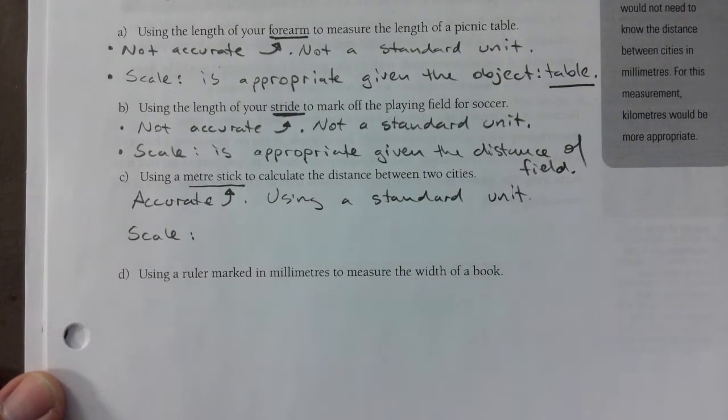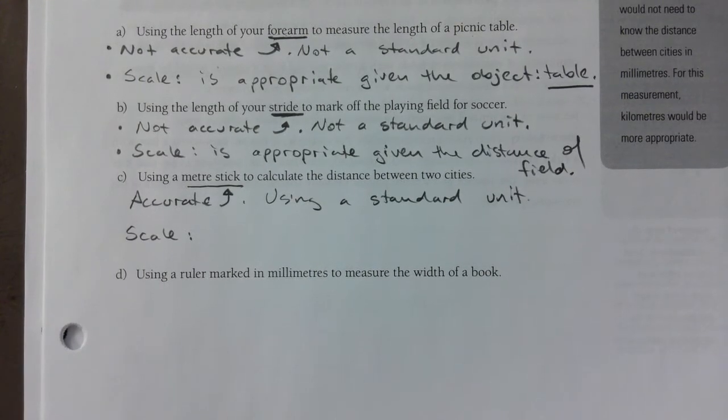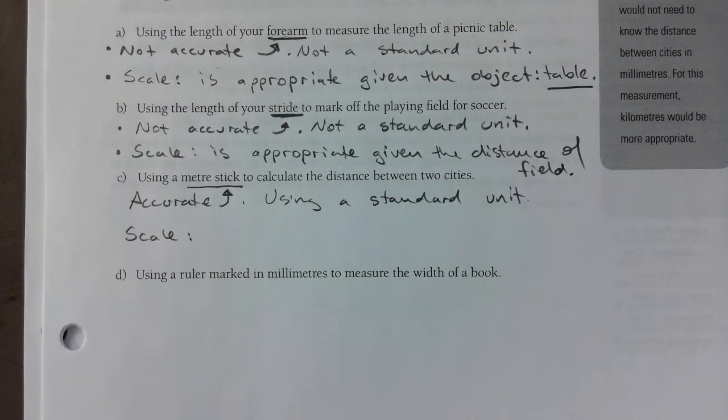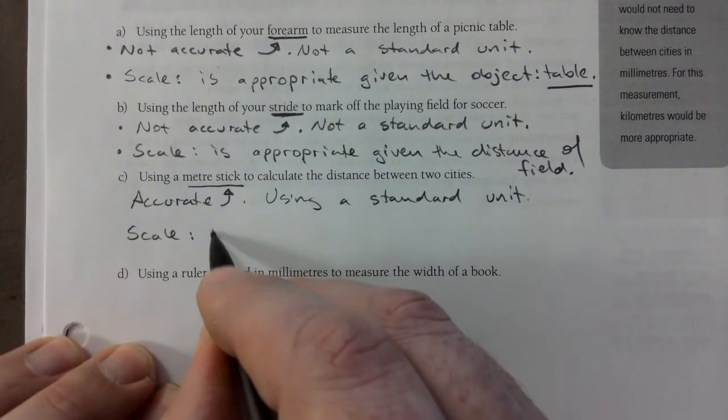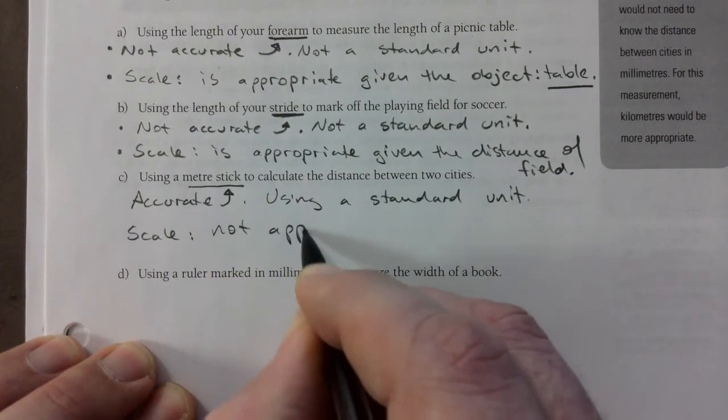I would say, you know how you have those signs that say, hey, 500 meters ahead, there's going to be a stop sign or something, or watch for that. That would be appropriate, but between two cities is no longer appropriate. Okay? Not appropriate.